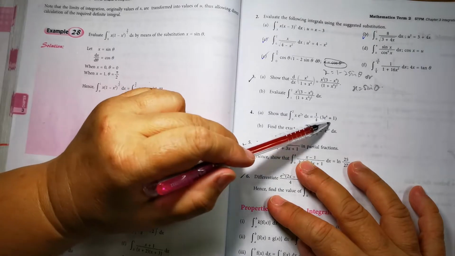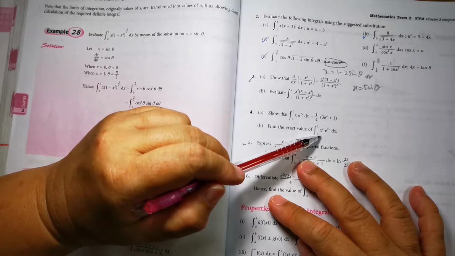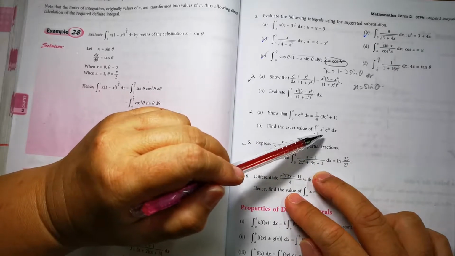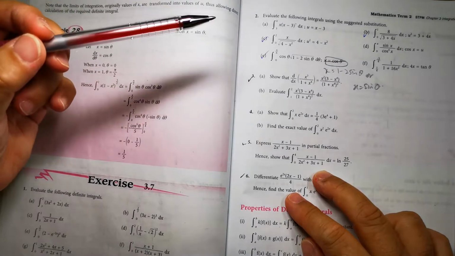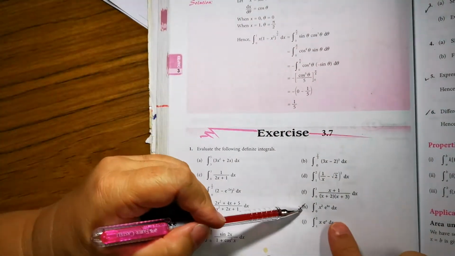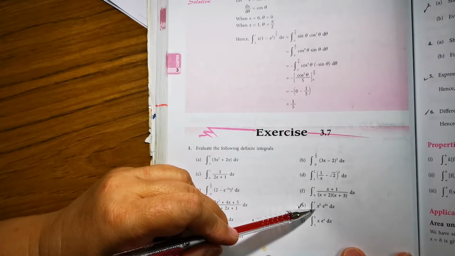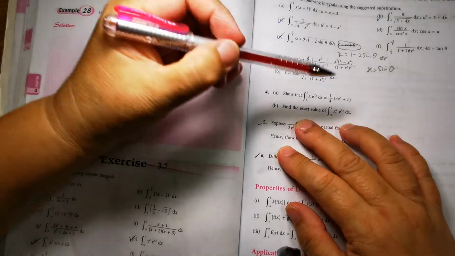So actually they want you to do this one first. Then this one, you have to do integration by parts also, but you have to do it 2 times. It's something that we have done here. Remember just now the question H? We did 2 times of integration by parts, right? So this one, they want you to do one first.